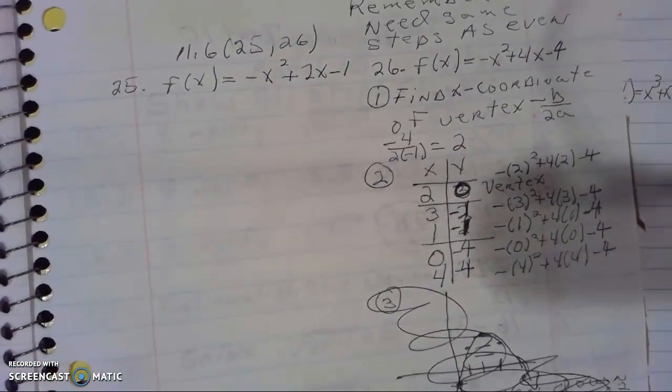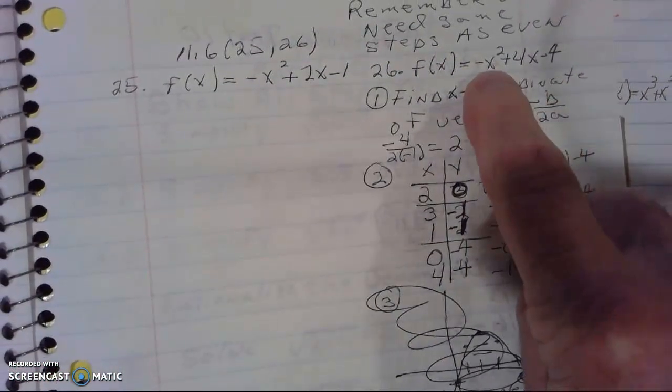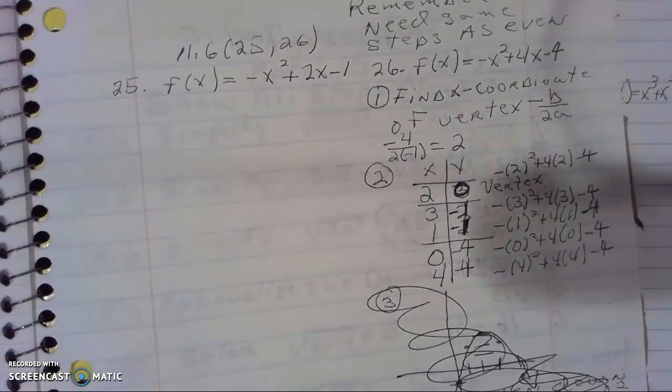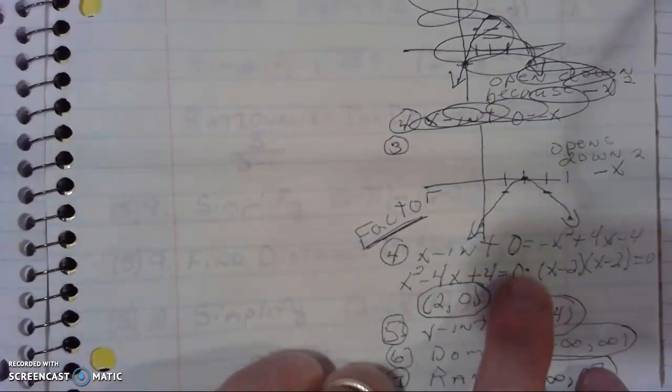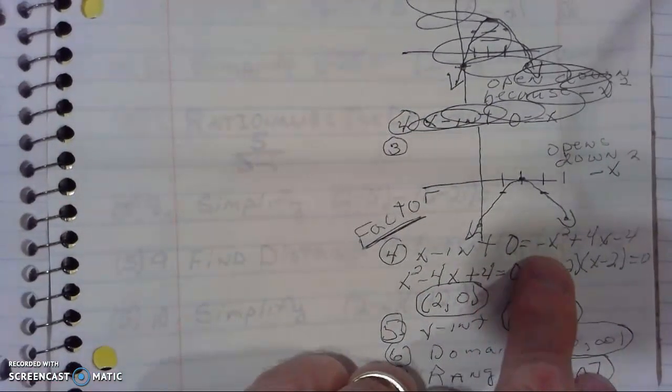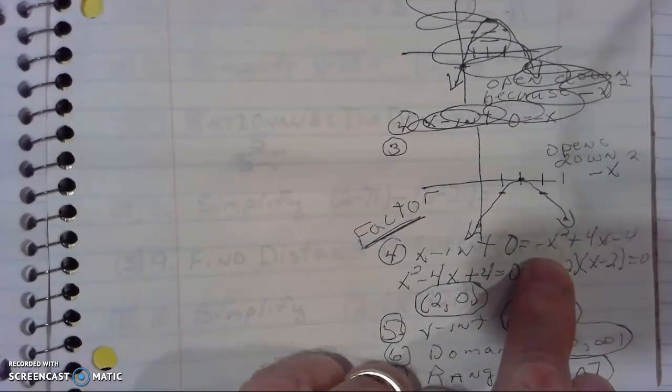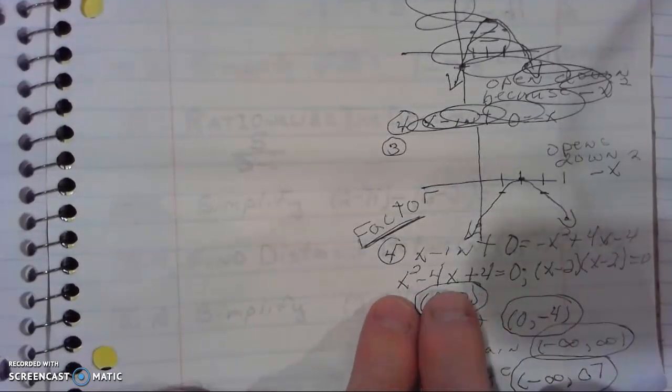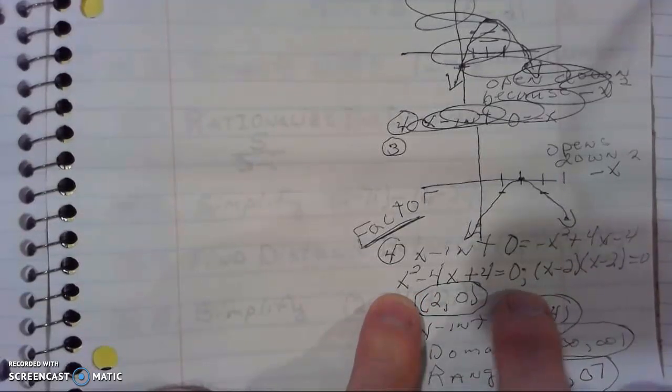Notice it comes upside down. That is because it is negative x squared. So that's why it's upside down. Then my x-intercept on these in general form, you always set it equal to 0. 0 equals negative x squared plus 4x minus 4. I moved all of these on the right to the left side. Positive x squared minus 4x plus 4 equals 0.